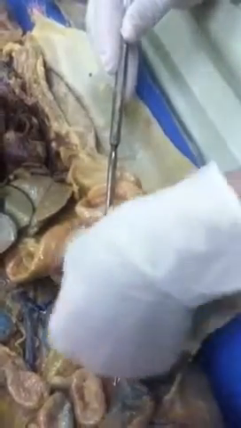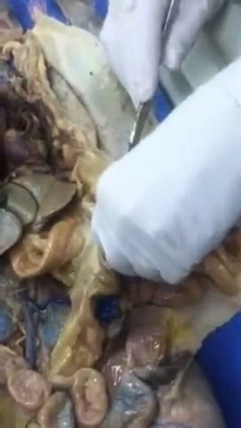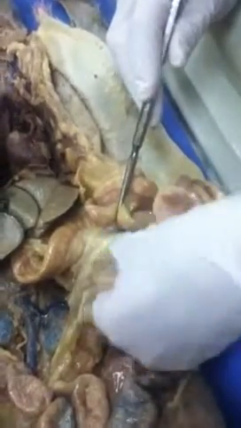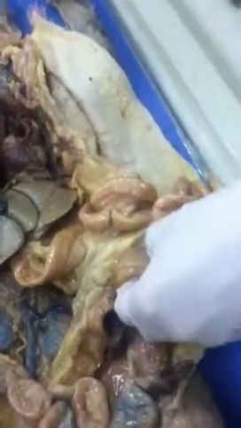Which, I wonder, do cats have appendices? I don't think the rat did. I don't know. But anyway, there is an appendix on the human one.